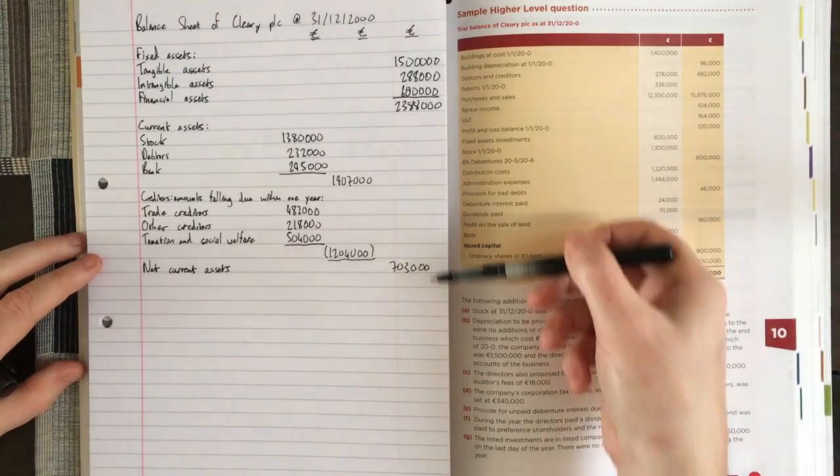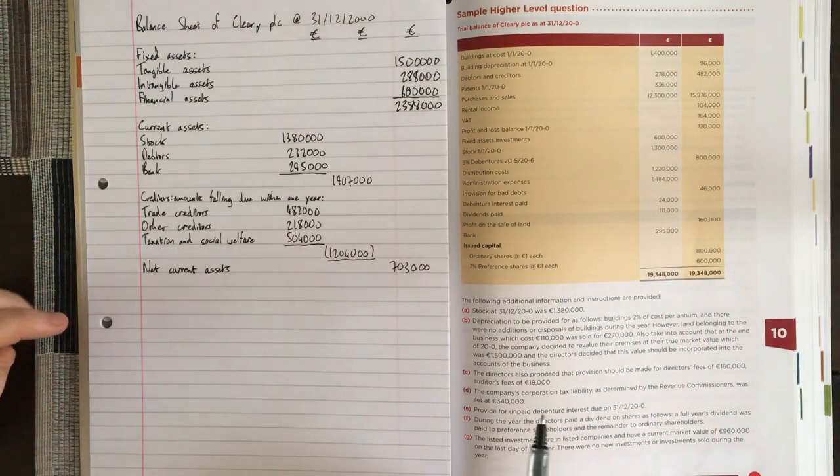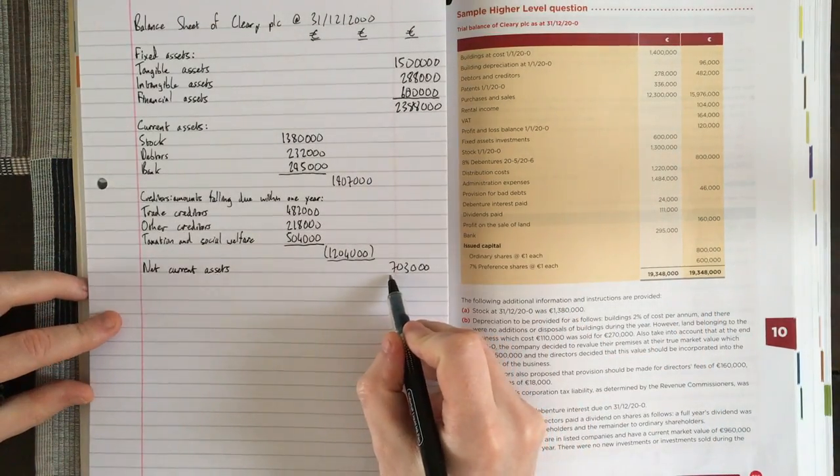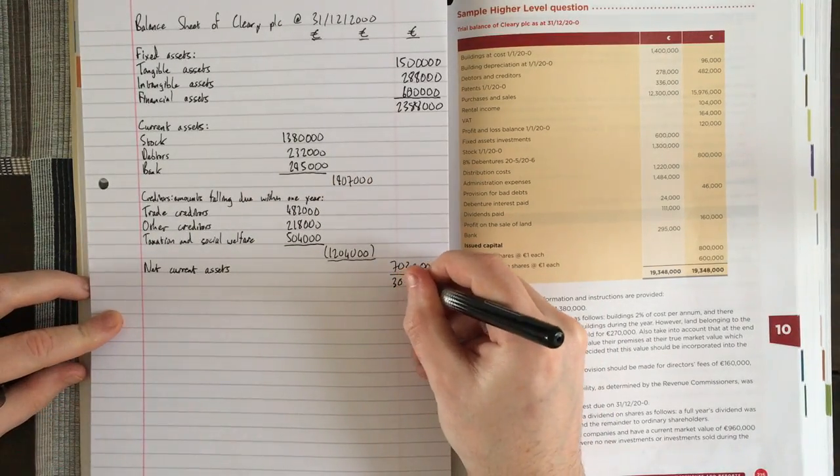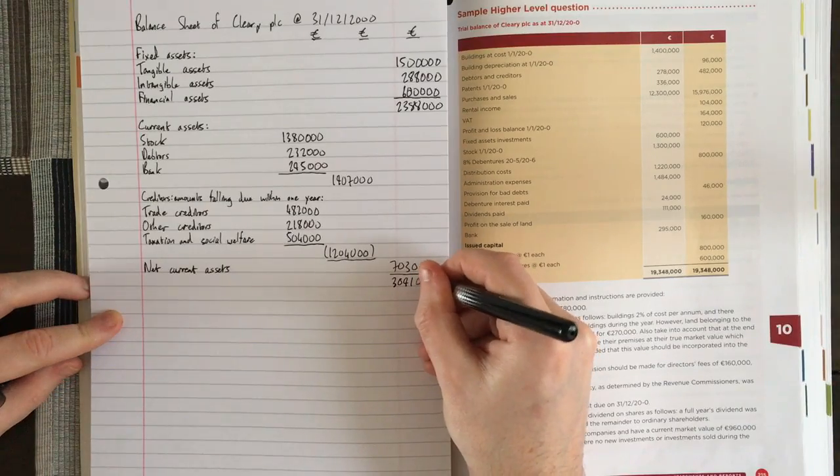And then we're adding our net current assets to our total assets. So 2, 3, 8, 7 add together to give you 3091.